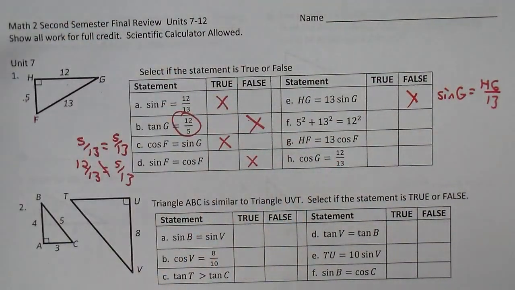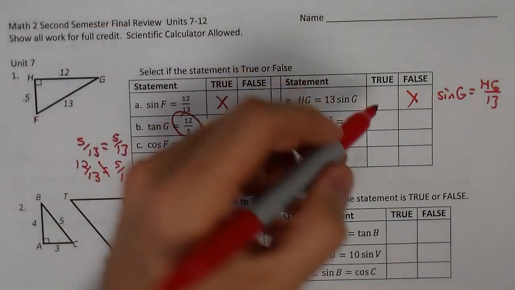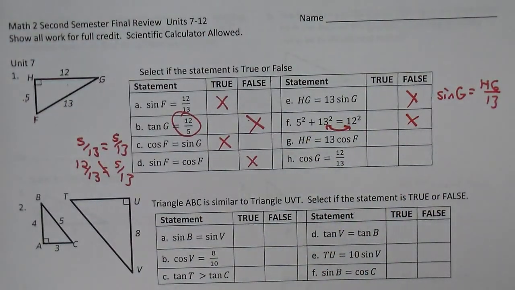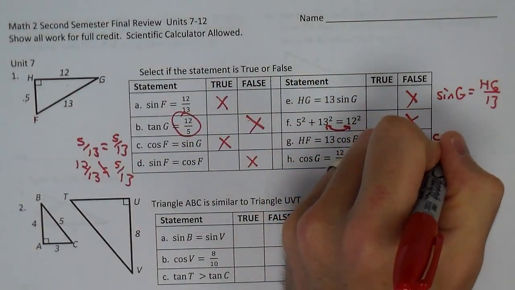If I look at part F, it looks like 5 squared plus 13 squared equals 12 squared. They're trying to do Pythagorean theorem here. Unfortunately, they did them incorrectly. They need to switch the 12 and the 13. So that is false.